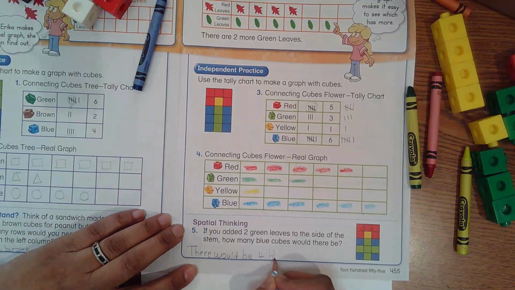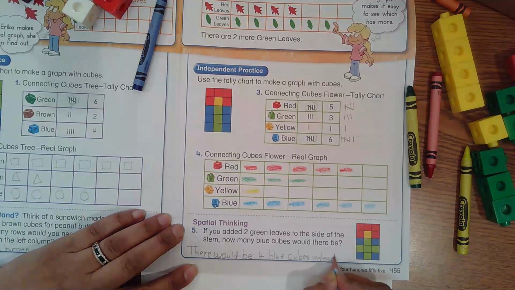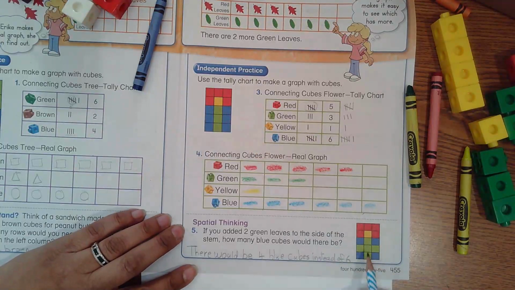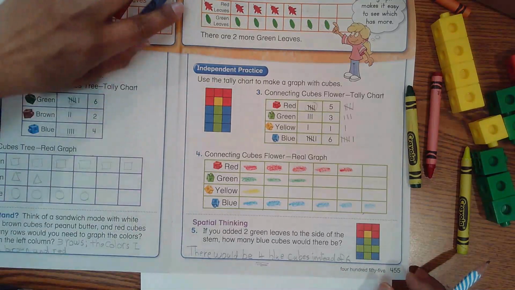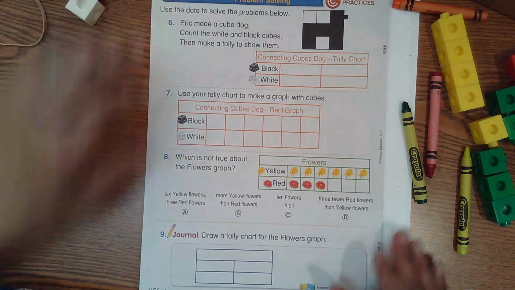So there would be 4 blue cubes instead of 6. So first we have the 6 here, and then we replace 2 from the side, and we have the green. So now we have 4 blue instead of 6 blue. Let's turn the page and see page 456, the next activity.